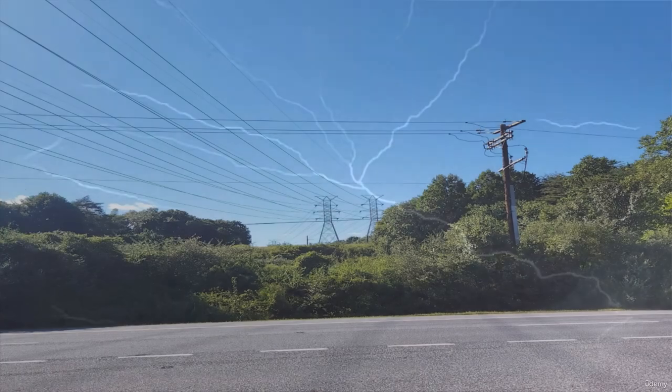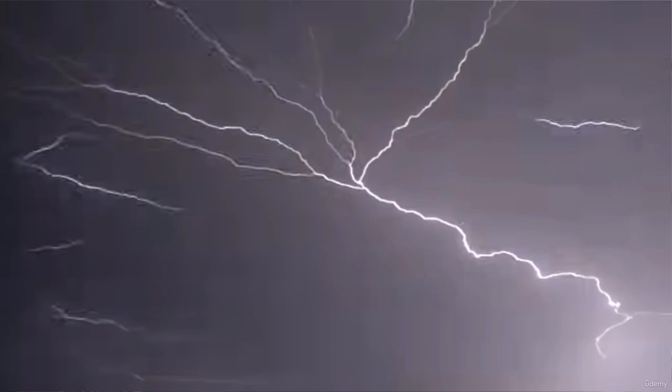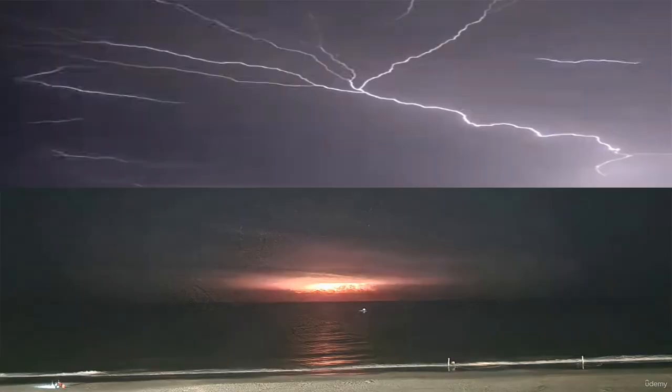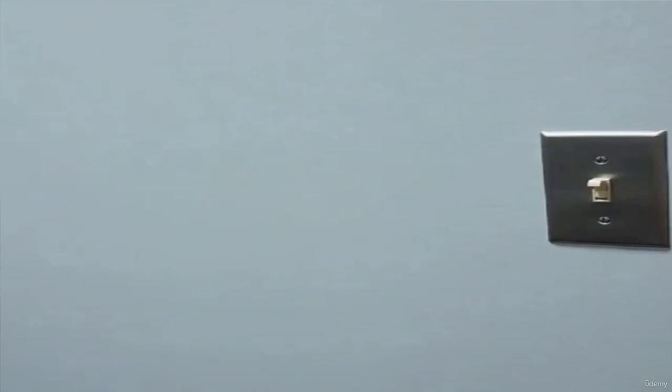Let's first take a look at where electricity comes from. Electricity is not something that actually exists. You can't put it in a bucket like water. Electricity is a reaction. In the course of its reaction, it's causing other reactions, like your lights coming on.